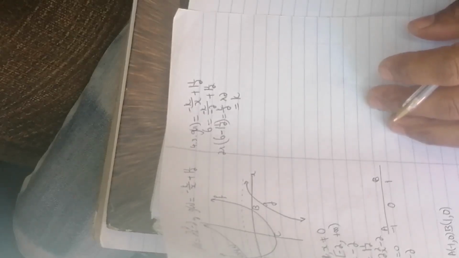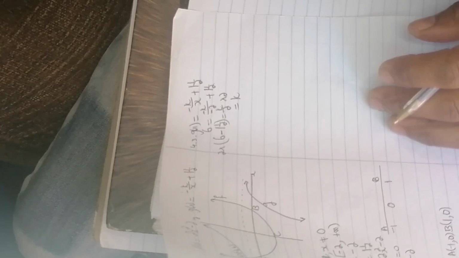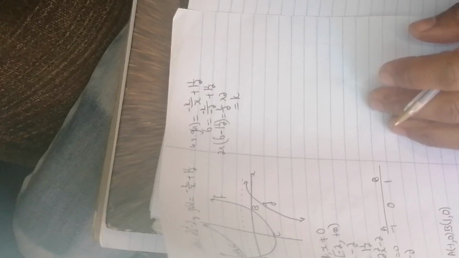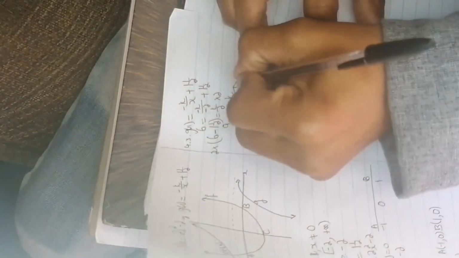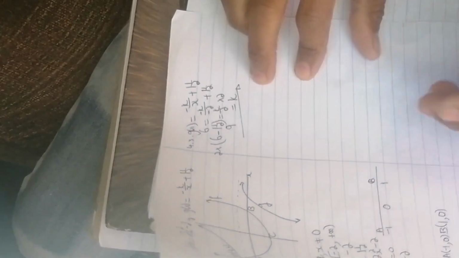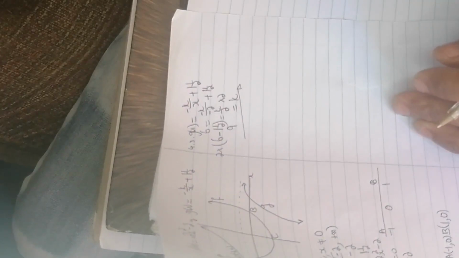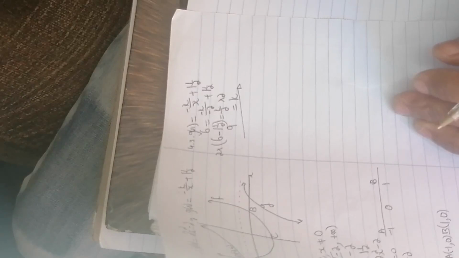I have 2 times 6 minus shift 1/2. And we find a value of 9. So it's true that k is indeed equal to 9. That was not so difficult for us to find.